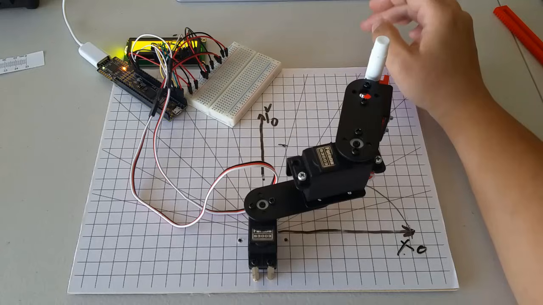Sometimes when you try to go outside the workspace, the servos will react by doing nothing. Other times, they'll react by kind of freaking out and jerking all over the place. So you have to be careful to make sure that you don't command the robot to try and go outside of its workspace. Also, it's possible to try and tell the manipulator to go to a position that is beyond its range.